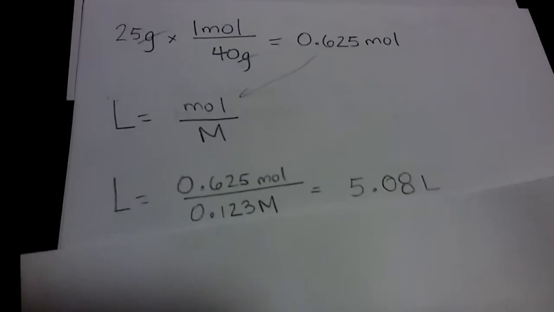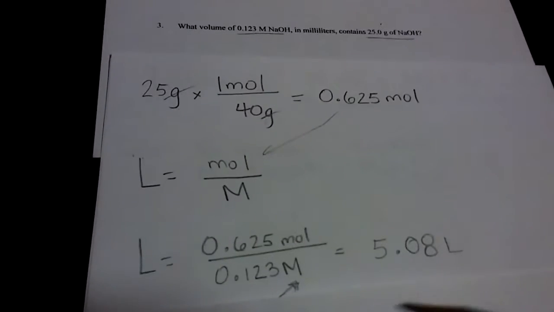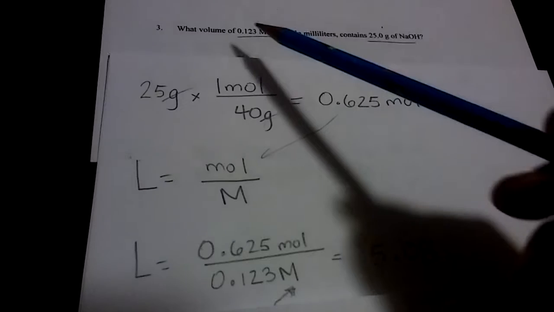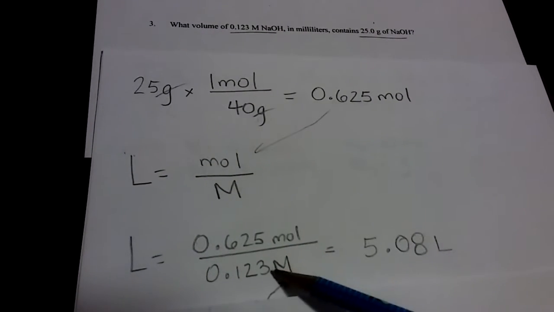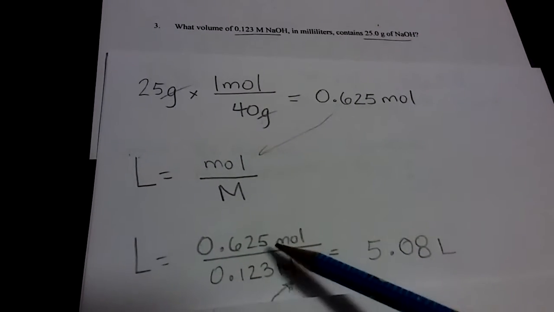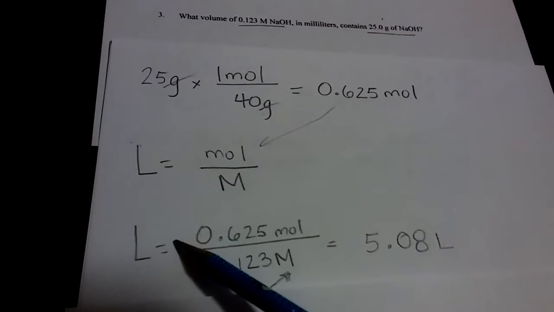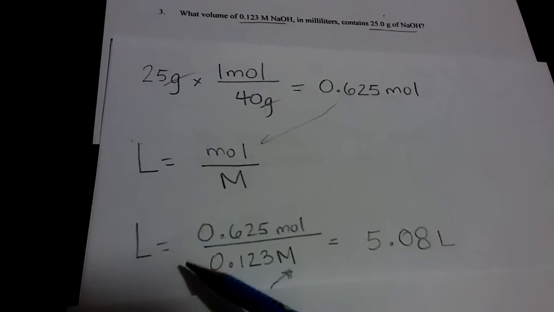Okay, so there's our 0.625 moles. And then, of course, our molarity was given to us, 0.123. And you divide the top by the bottom, and you get 5.08 liters. So that's what the volume is in liters.